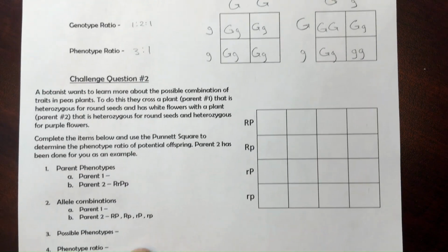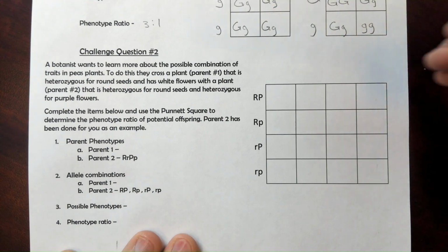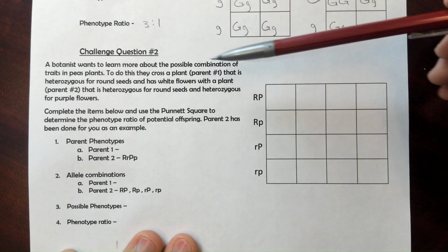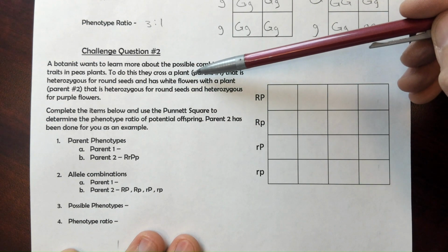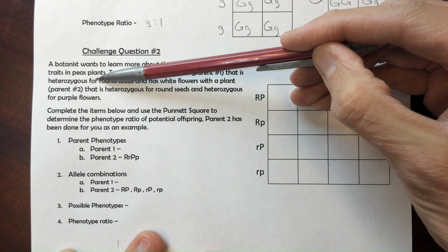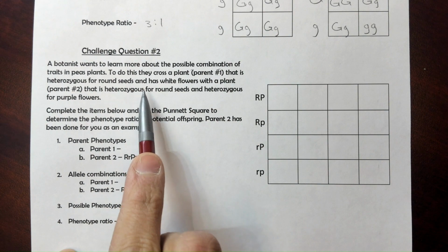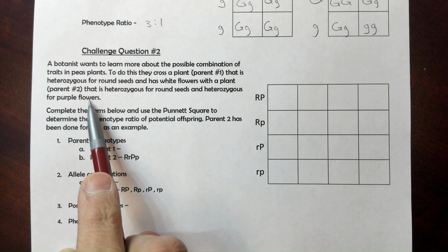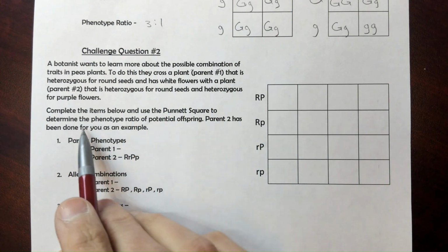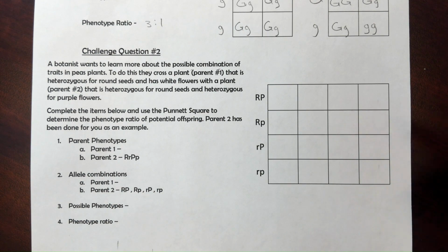Okay, now let's move on to something a little bit bigger. This is going to be a dihybrid cross. So the scenario is a botanist wants to learn more about the possible combination of traits in pea plants. To do this, they cross a plant, which is going to be parent 1, that is heterozygous for round seeds and has white flowers, with a plant, which is going to be parent 2, that is heterozygous for round seeds and heterozygous for purple flowers. Okay, complete these items below, fill in the Punnett square, and come up with the possible phenotypes and phenotype ratio. All right, so you would use a dihybrid cross like this.